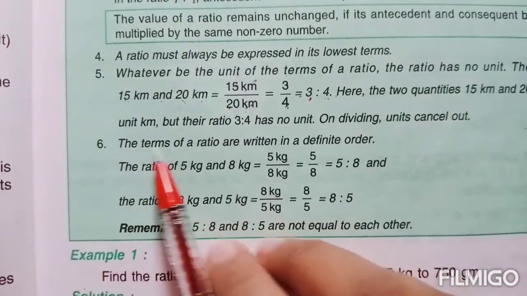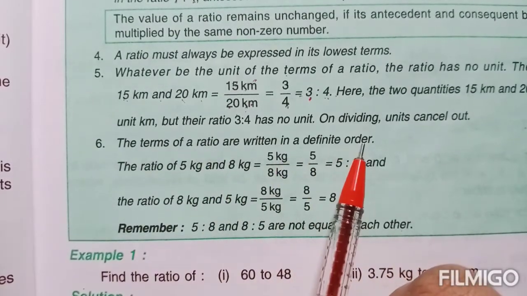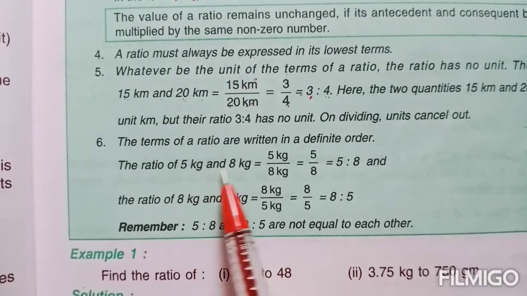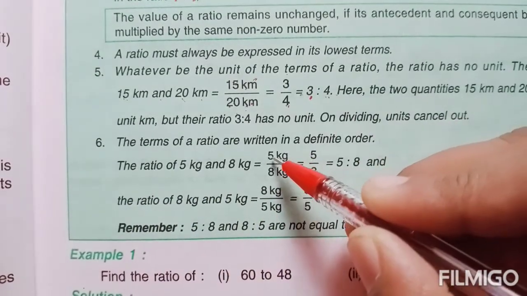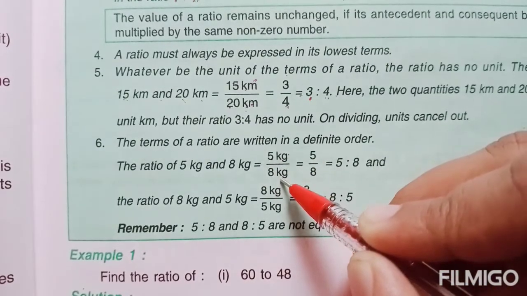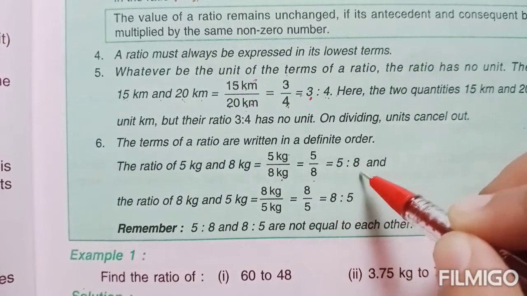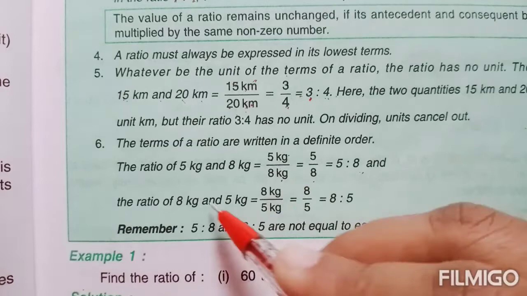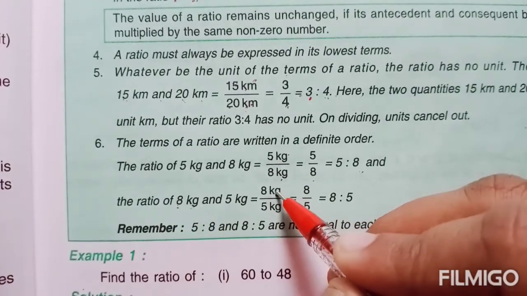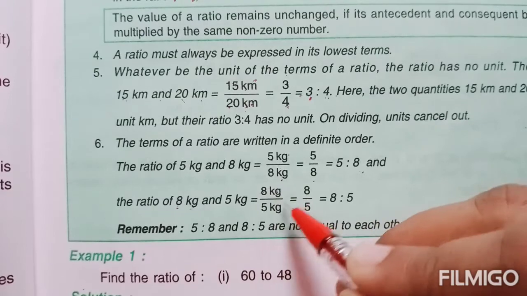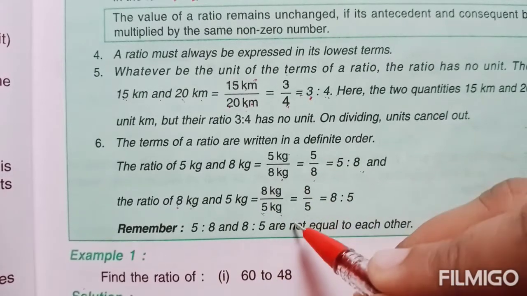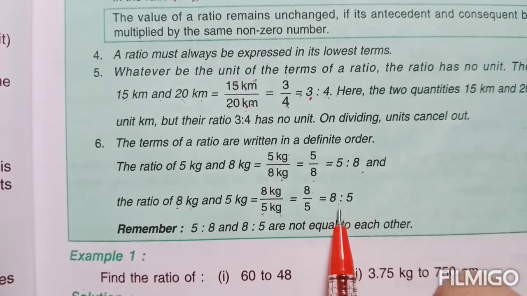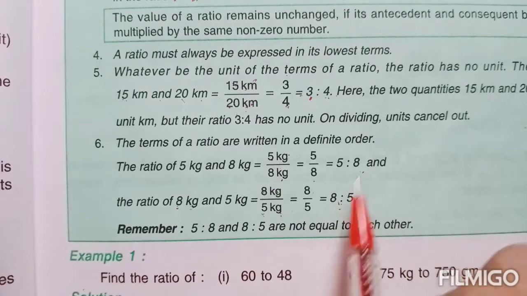Now sixth one, the terms of a ratio are written in a definite order. So if you are asked to find the ratio of 5 kilogram and 8 kilogram, you can divide 5 kilogram by 8 kilogram. Okay, you will get 5 by 8, that is 5:8. But if you are asked to find the ratio of 8 kilogram and 5 kilogram, you have to write this 8 kilogram first in the numerator. 8 kilogram divided by 5 kilogram. Both are different ratios. Okay, 8 by 5, that is 8:5. Okay, 5:8 and 8:5 are not equal. They are two different ratios.